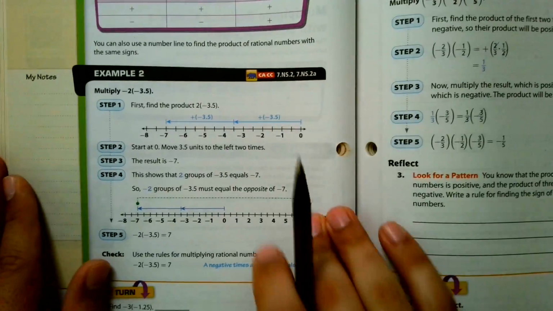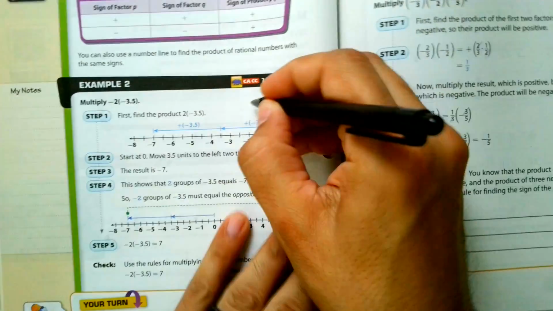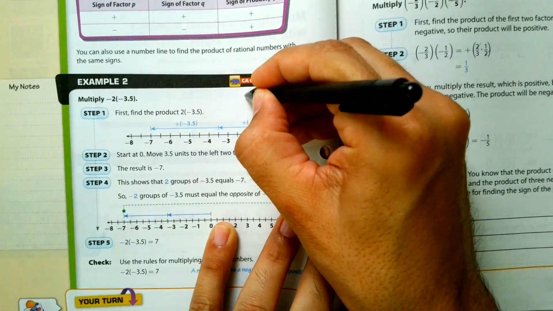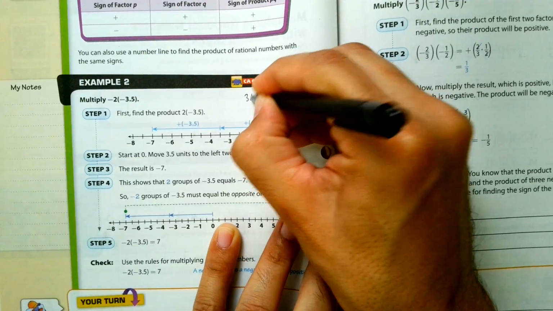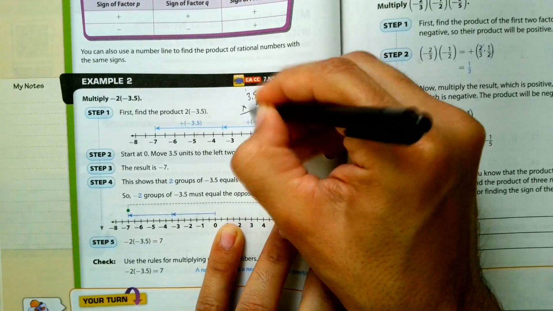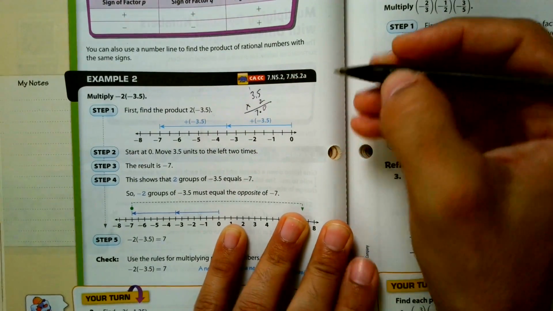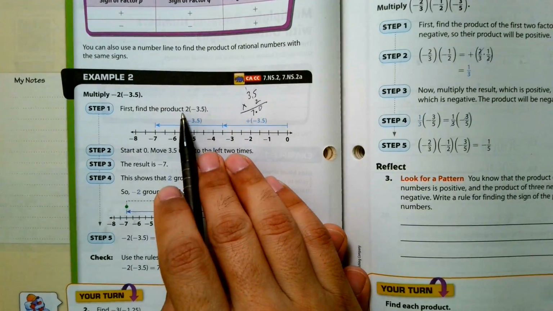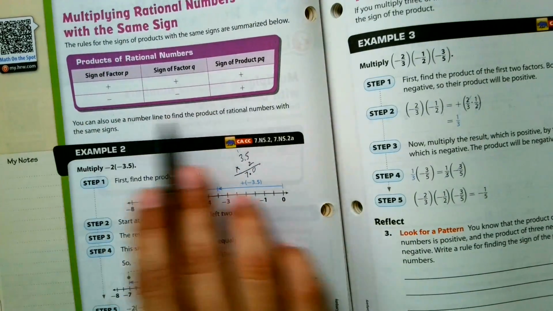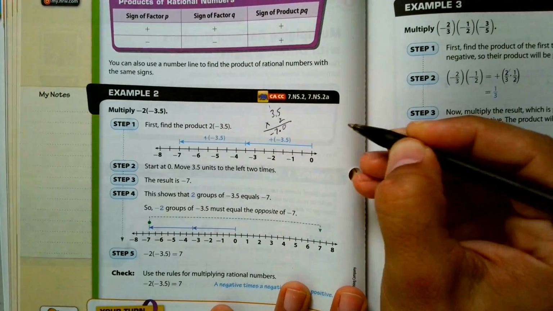So here, they have decimals, not fractions. So if we were to multiply this in the traditional format, we might take 3.5 times 2, and we end up with 7.0. All right? But then, the thing we have to remember, all right, these sign rules, a positive times a negative is a negative.